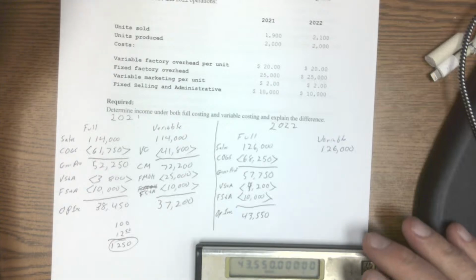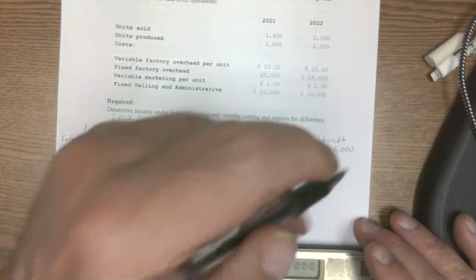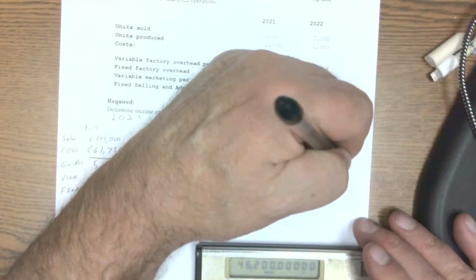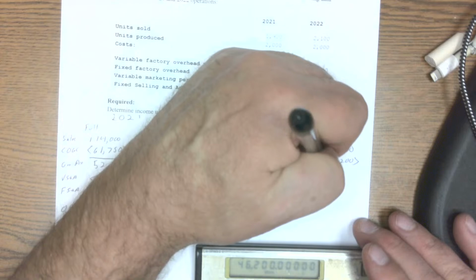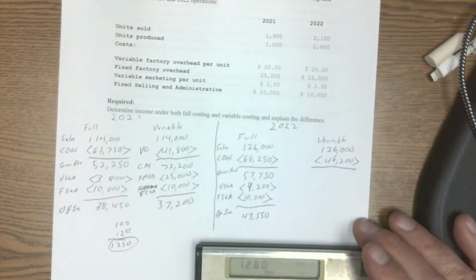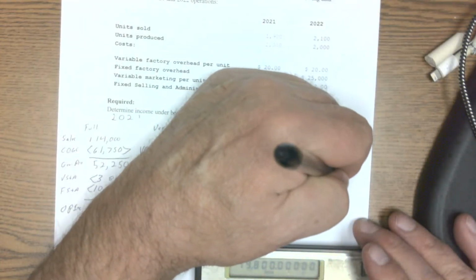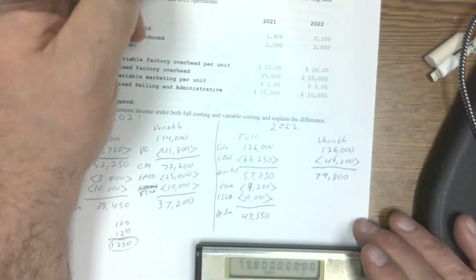The variable costs, again, we have $22 times 2,100 is 46,200, giving us contribution margin of 79,800.